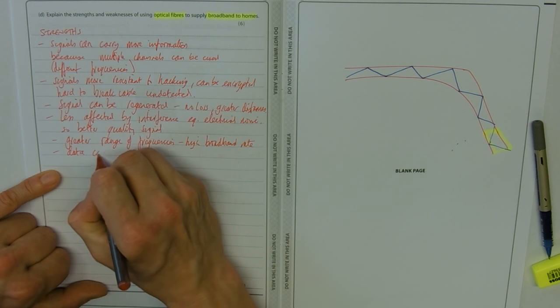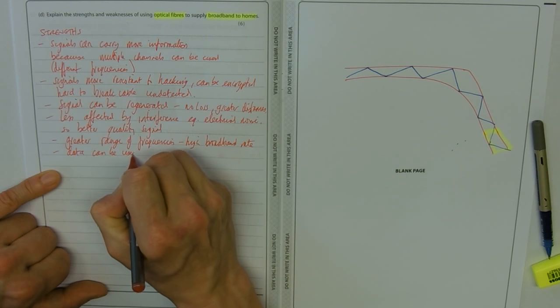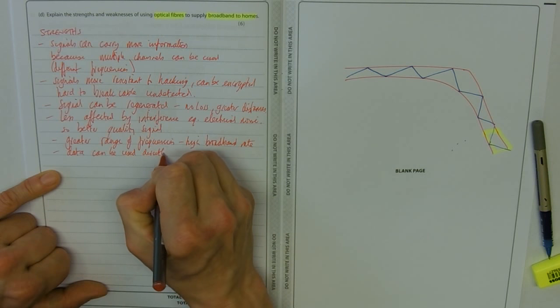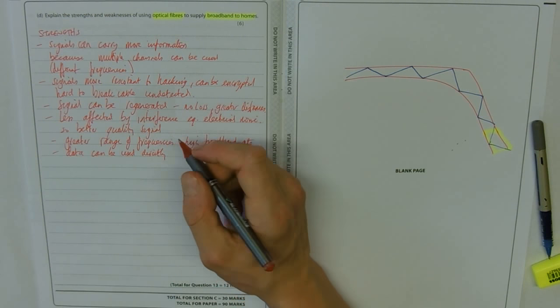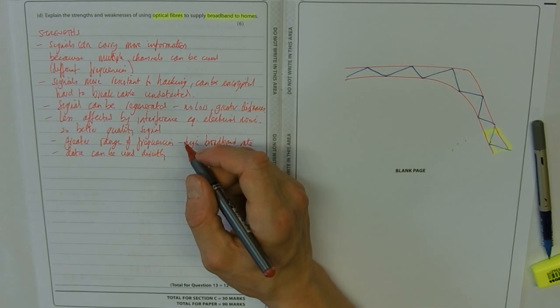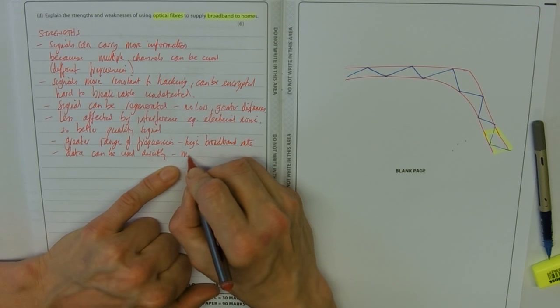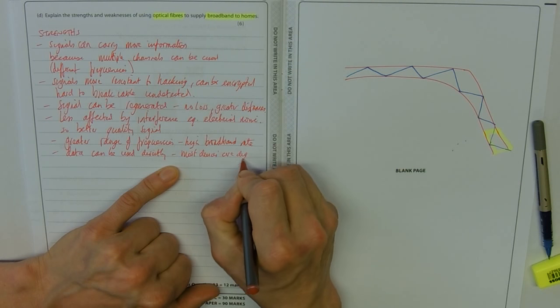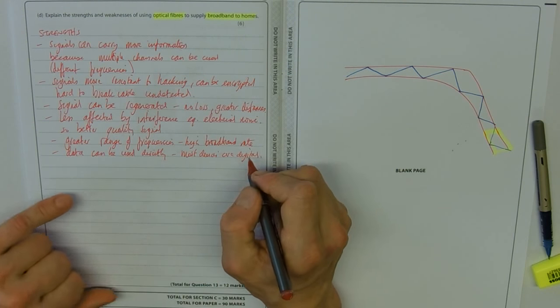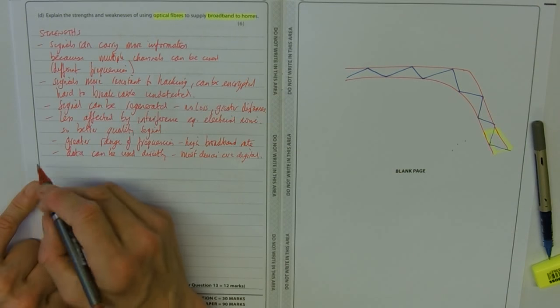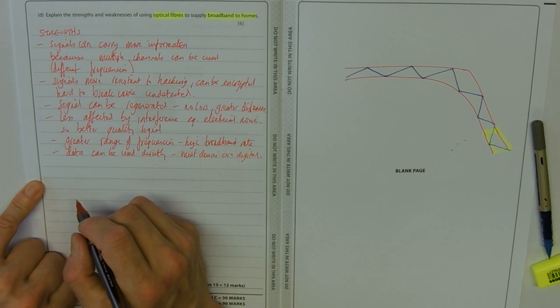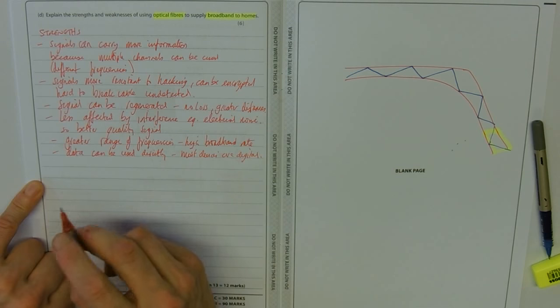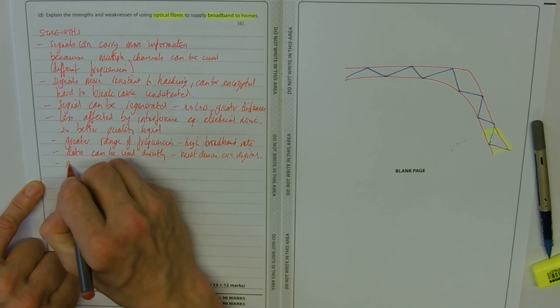Data can be used directly, because most devices are digital. You don't really need to convert any of these signals at the device, so no loss of data at the device.